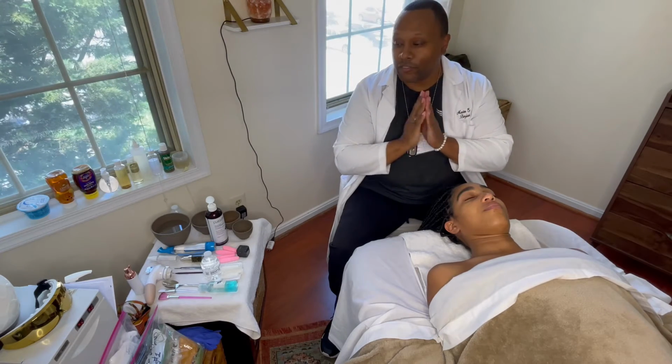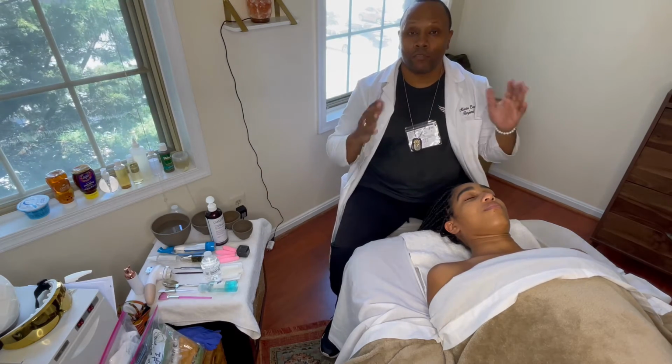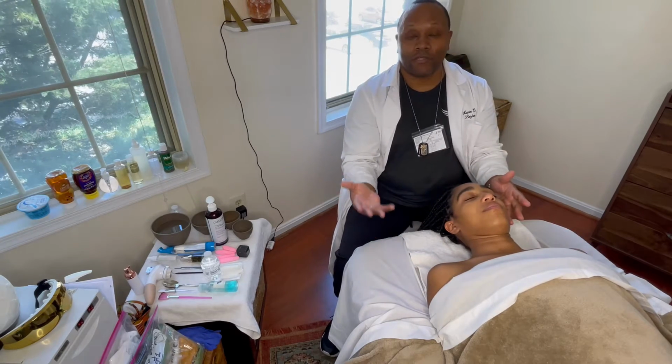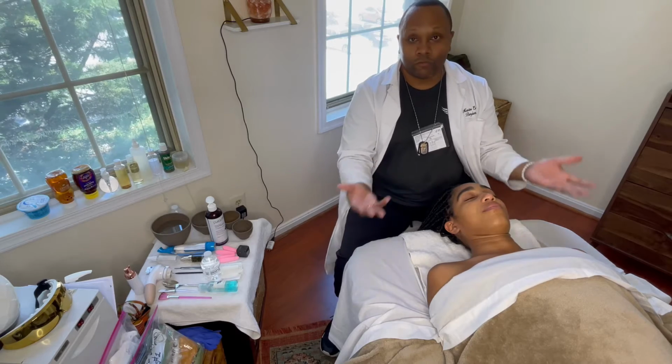This is the mask class. I took off my mask because, yes, we were doing good. Our client is doing good. She doesn't have a mask because how are we going to do a mask class without removing a mask?